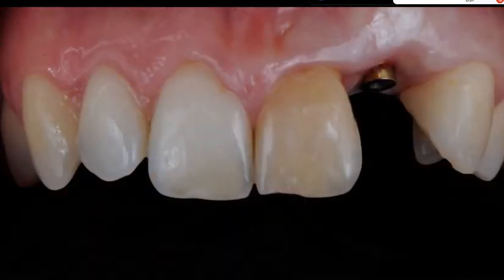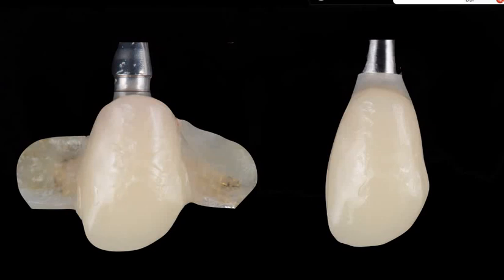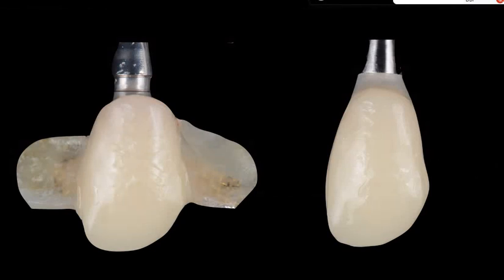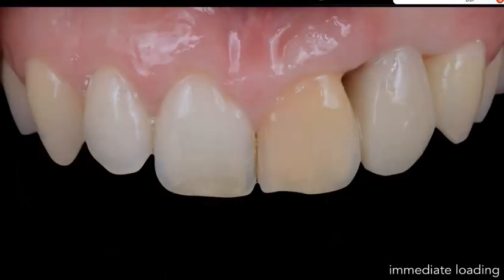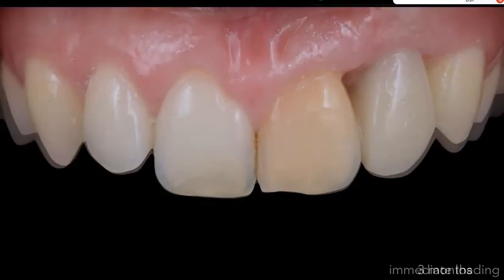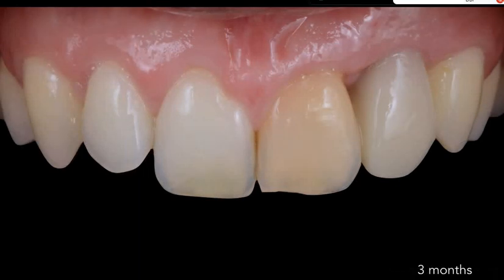So in this situation, we are going to restore the case immediately. And Dr. Roberto Padros transformed the Maryland bridge to the implant-supported screw restoration. So we put the restoration, and this is the small papilla formation after 3 months, but we already knew the limitation of the case.